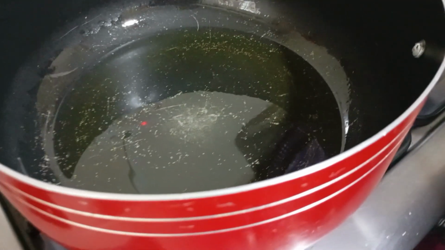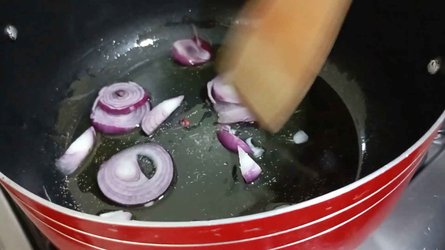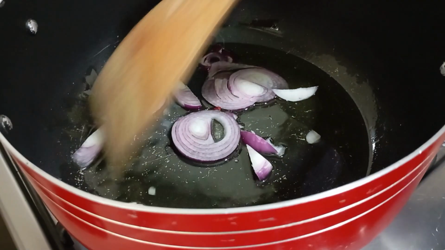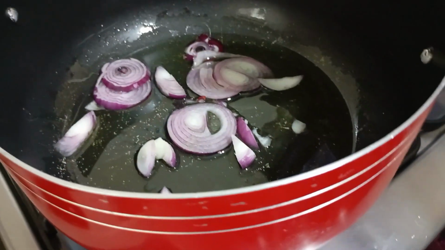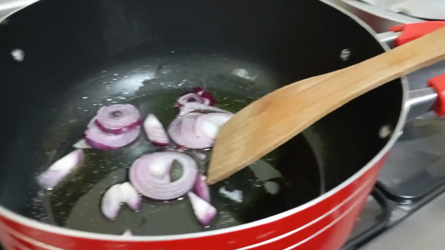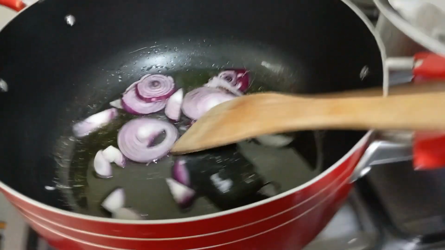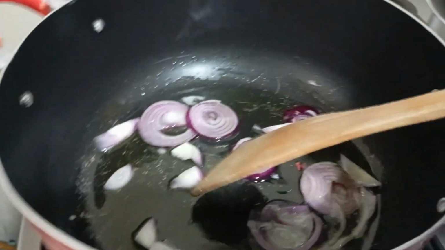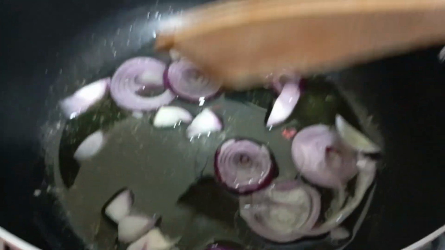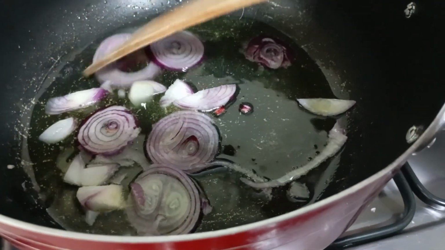After it heats a little bit, I'm going to add my onions. They are there. As usual, you know we stir the onions. See my onions? They are starting to cook.